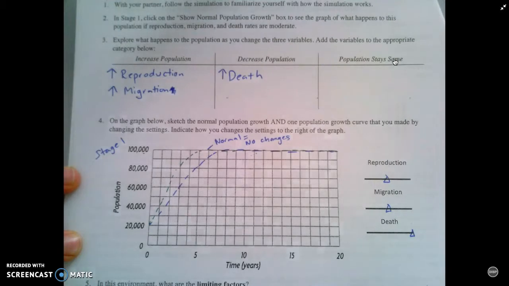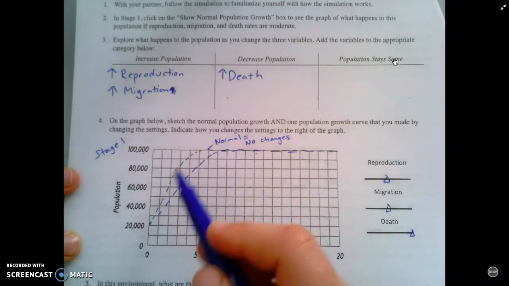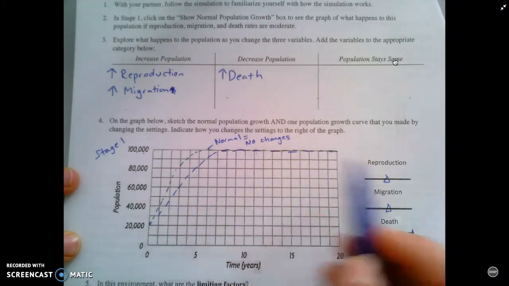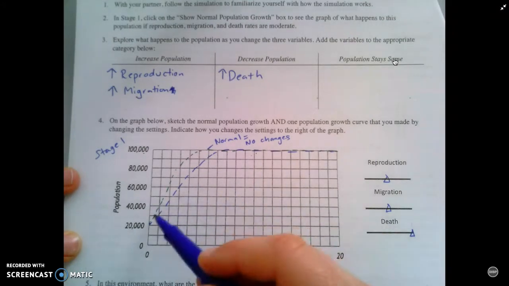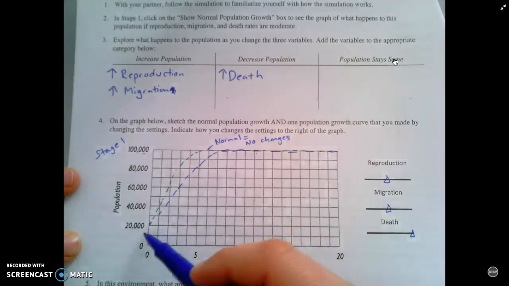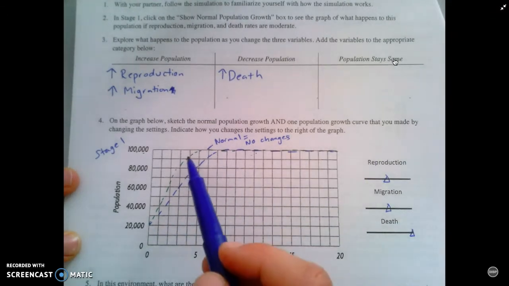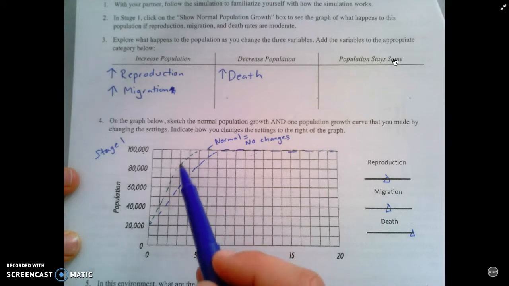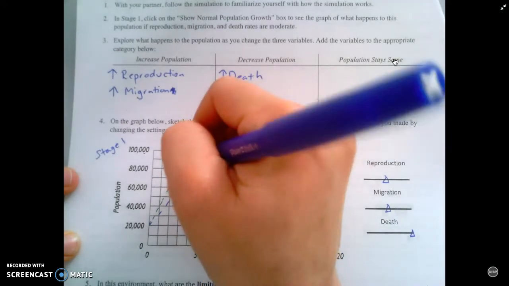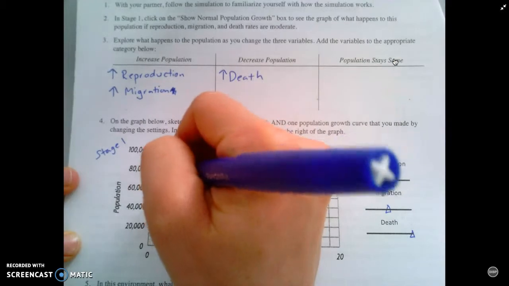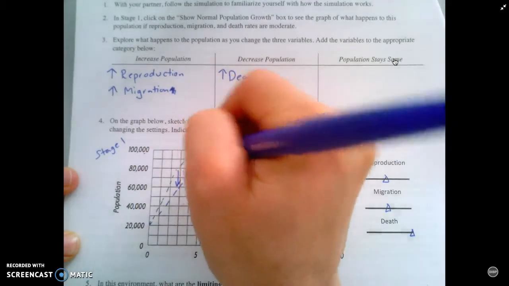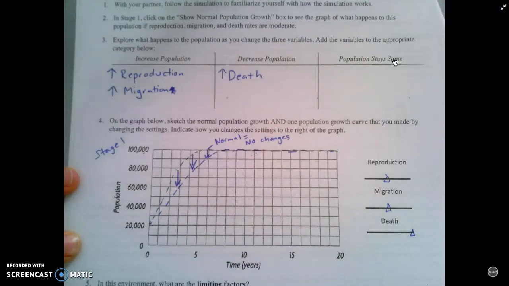I should notice a few things and ask myself some questions. First, obviously, the blue line where I increased the death is lower than the green normal line for the first, let's say, 5-6 years. That means it's decreased the population compared to normal, because we're going from here all the way down to here. So it's decreased that population within the first 6 years or so.